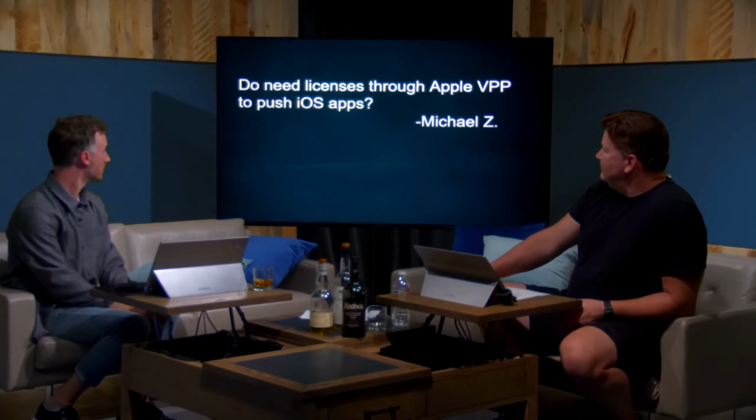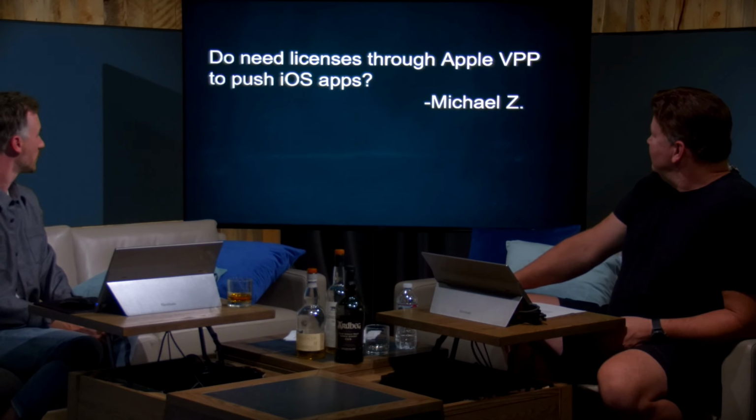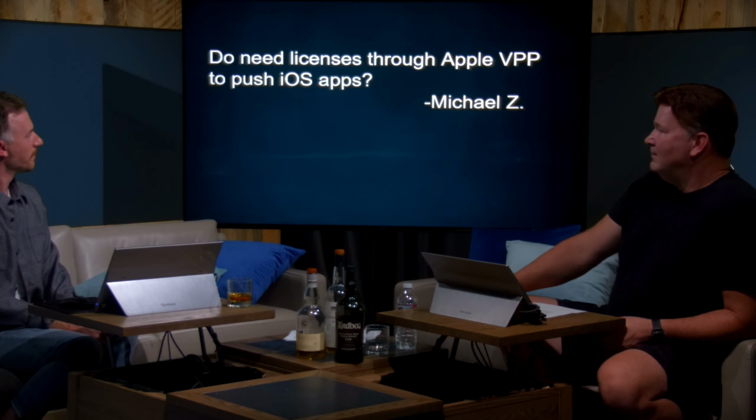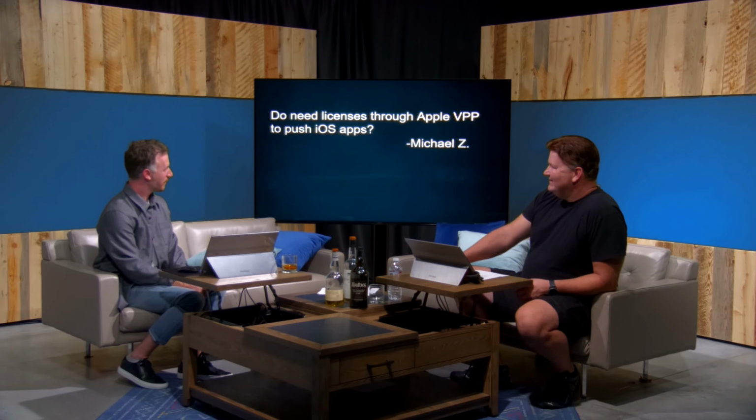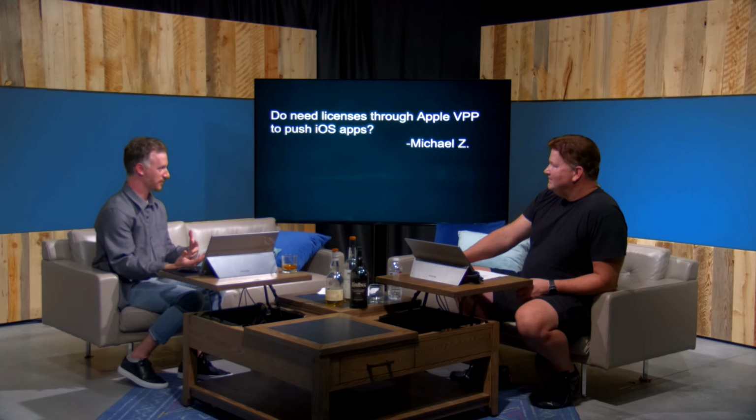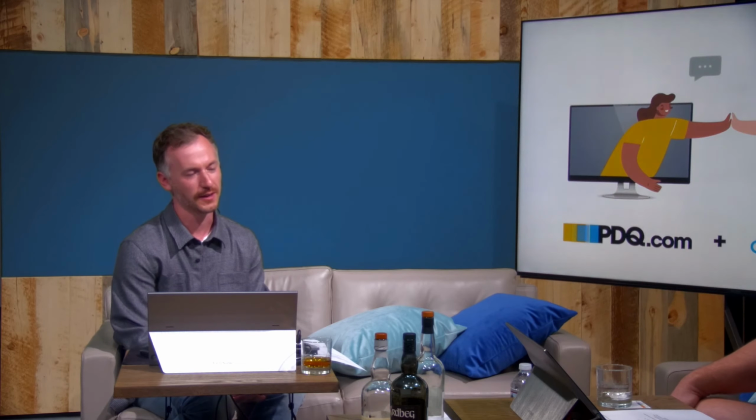All right, next question. Do we need licenses through Apple VPP to push iOS apps? Michael Z. They are not required. If you push out an app to an iOS device and you don't have licenses through Apple VPP, then your end user will be prompted to enter their Apple ID, specifically if it's a free app. If it's a paid app, they'll be asked to put in their Apple ID and then accept payment.